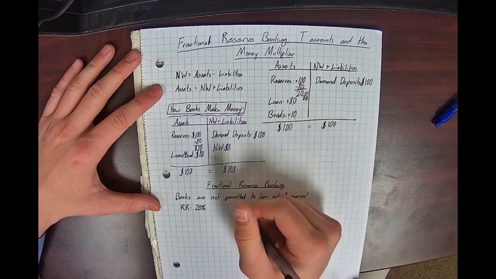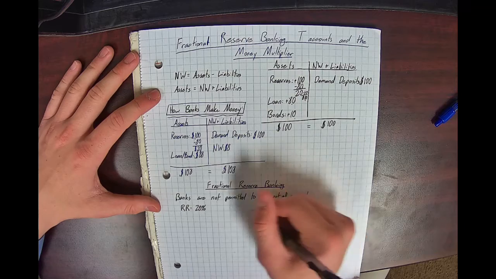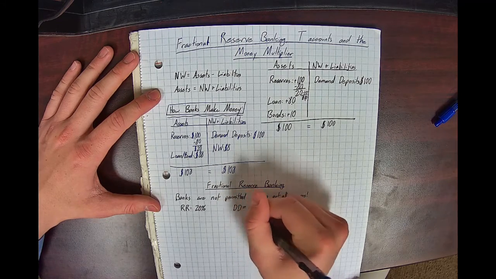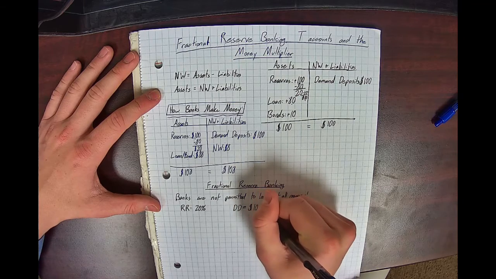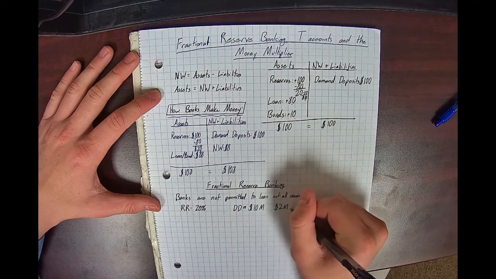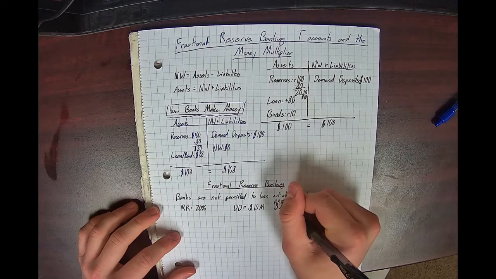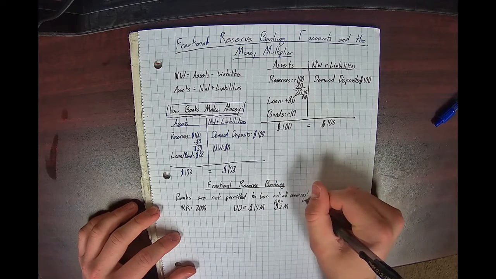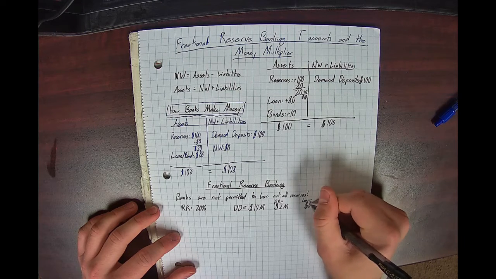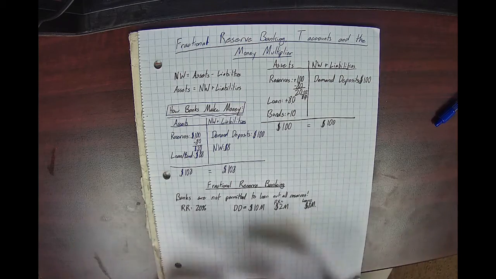So they take their demand deposits and they have to keep 20% of that on hand at all times. So say they have demand deposits equals 10 million. That means that they have to keep 2 million on hand at all times. But they can loan out 8 million. That 8 million can actually go a long way because it can be loaned multiple times.